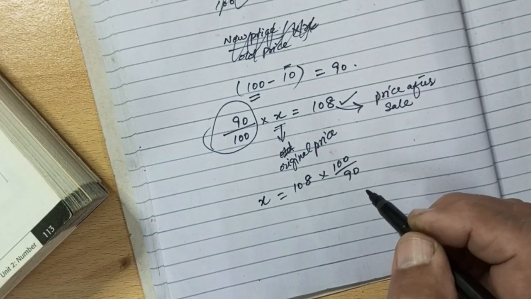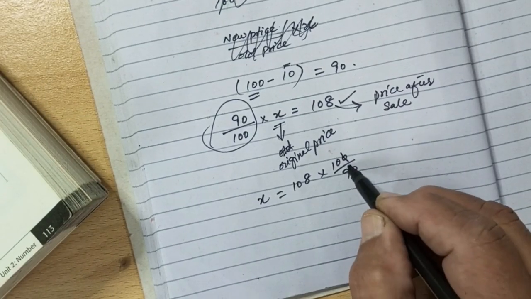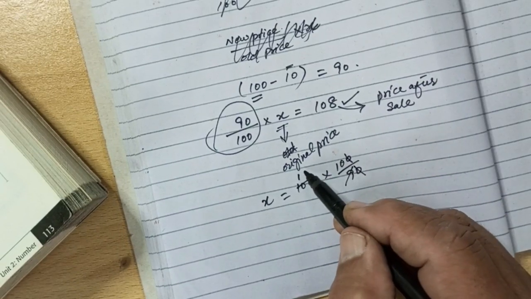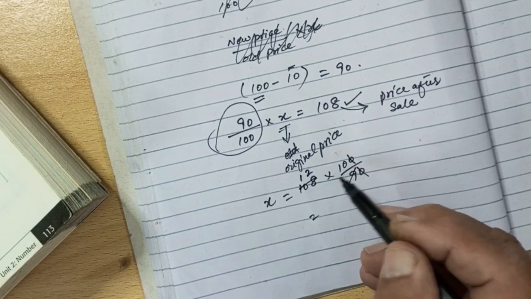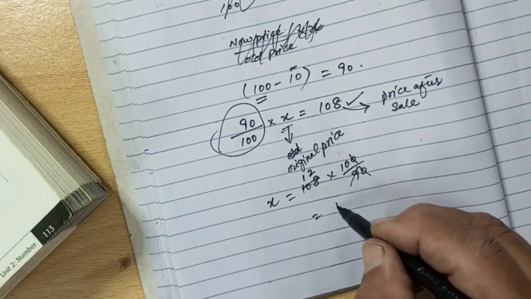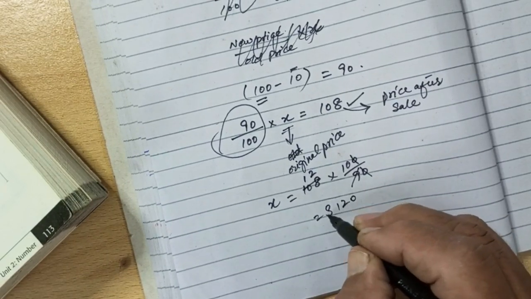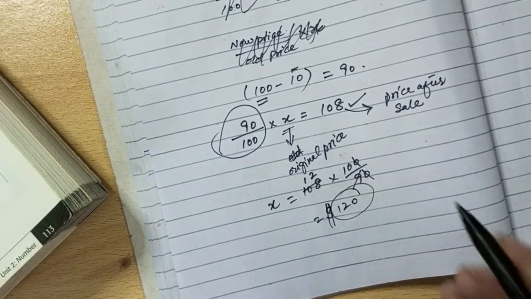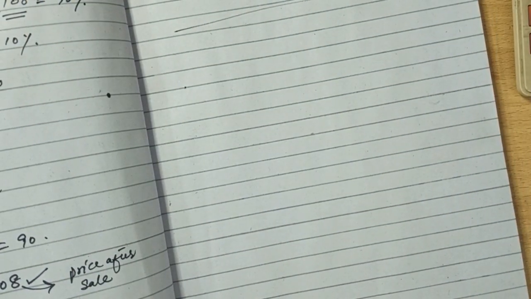The 0 will be crossing, 9 times 1 is 9, 9 times 2 is 18, so it will become 12 multiplied by 10, which is 120. Now the original price of that jacket was $120. Now there is one important point.